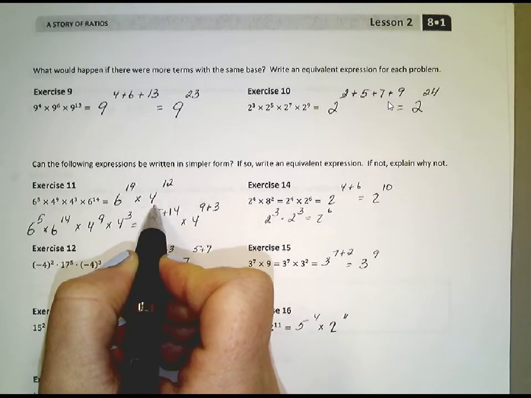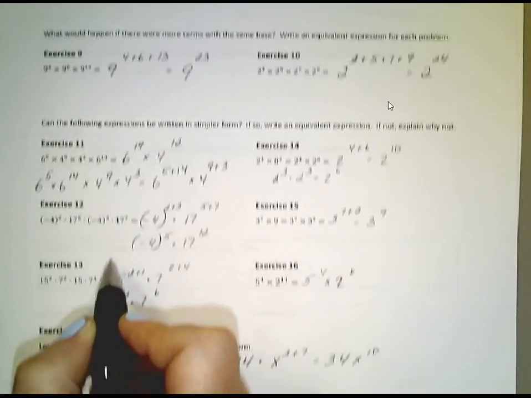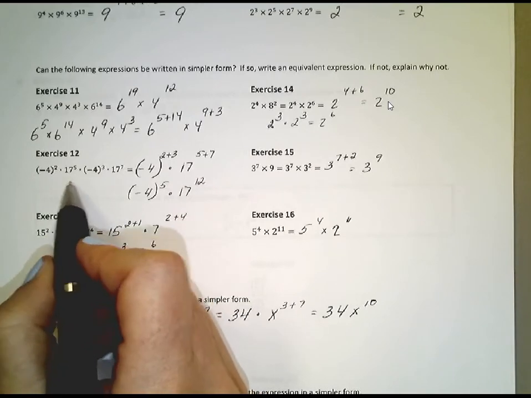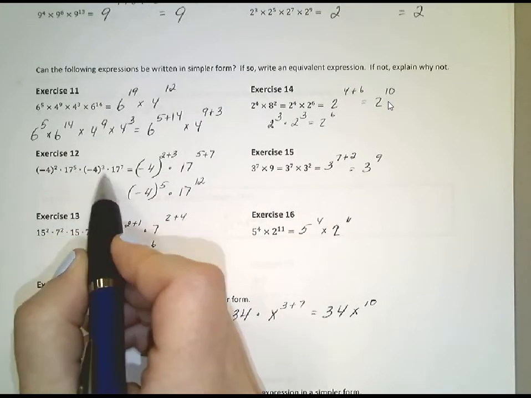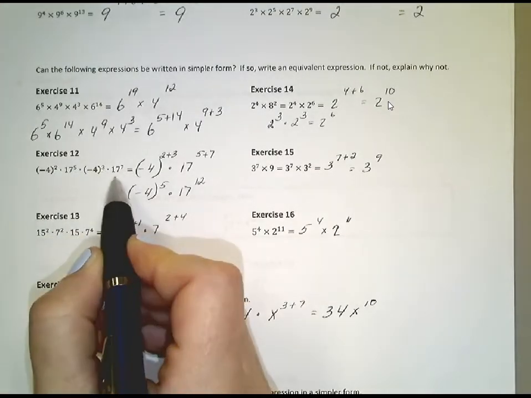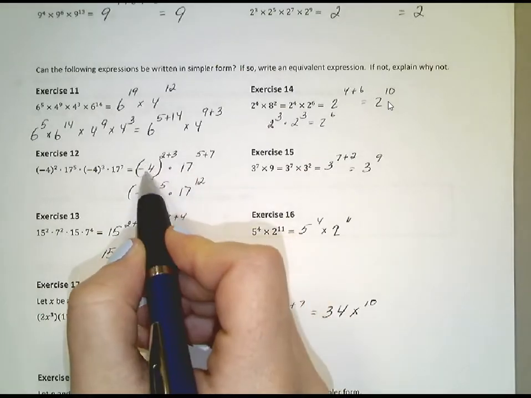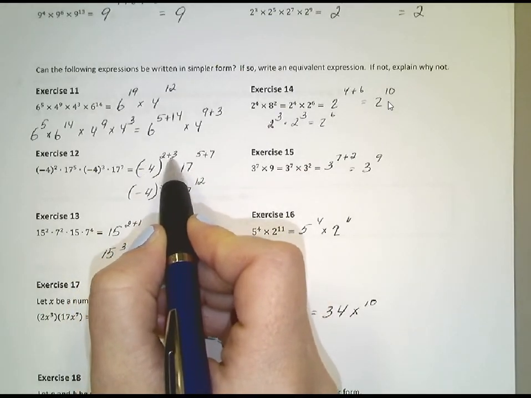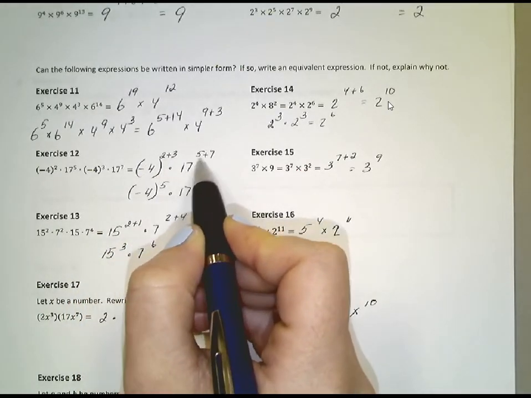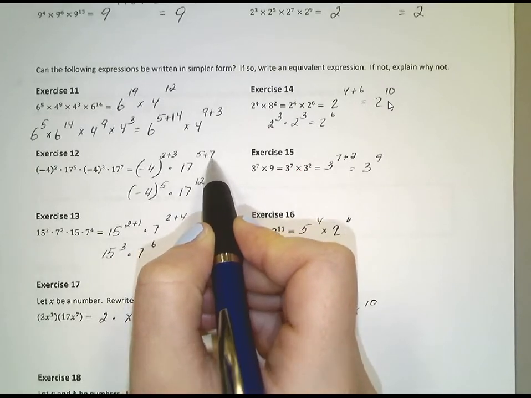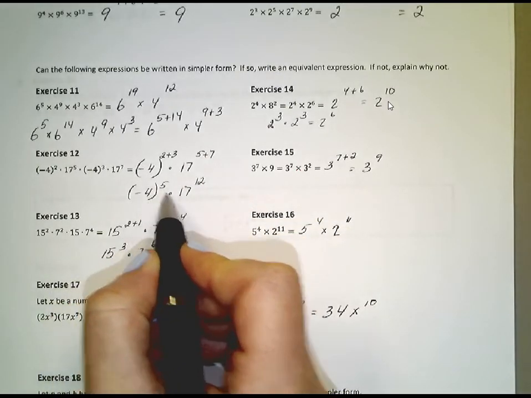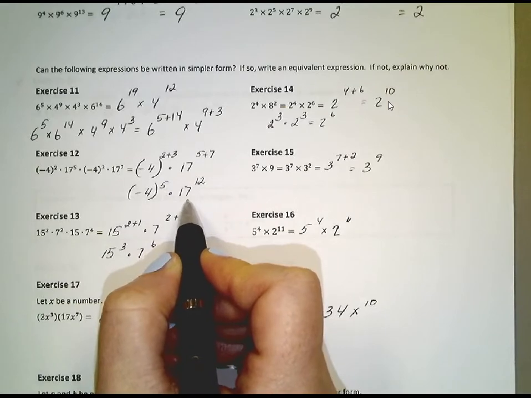Okay? Same works for exercise 12. We have negative 4 to the 2nd times 17 to the 5th times negative 4 to the 3rd times 17 to the 7th. You're only adding exponents on the same base. So negative 4, we are adding 2 plus 3, and 17, 5 plus 7. That ends up in negative 4 to the 5th times 17 to the 12th.